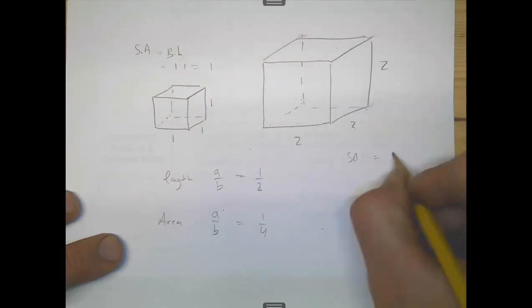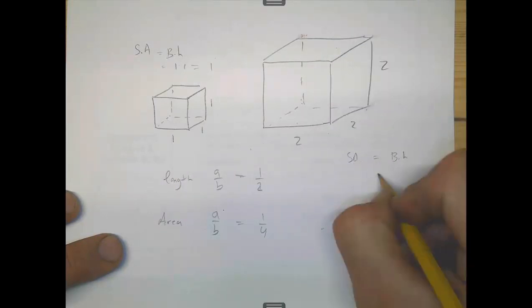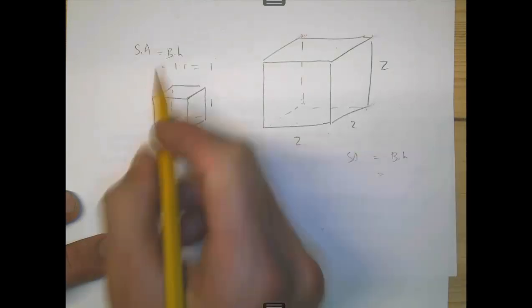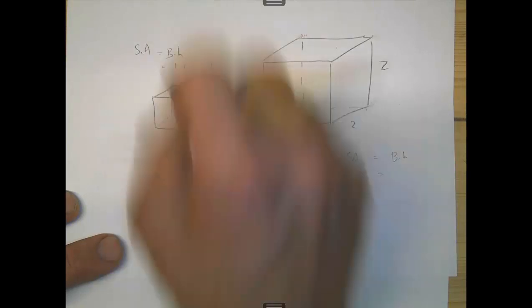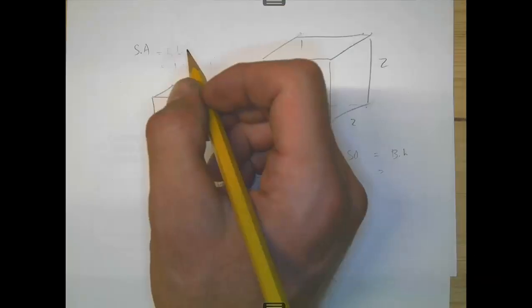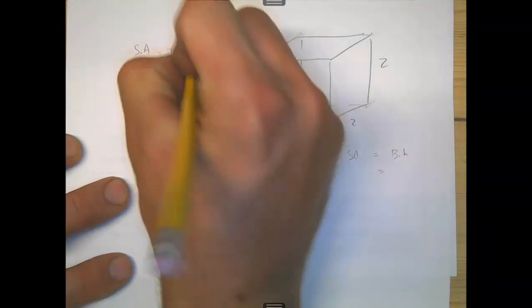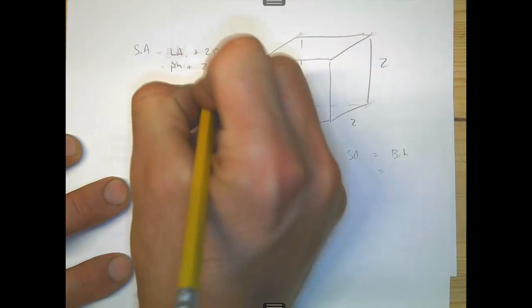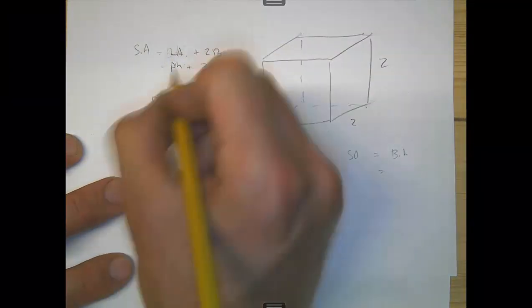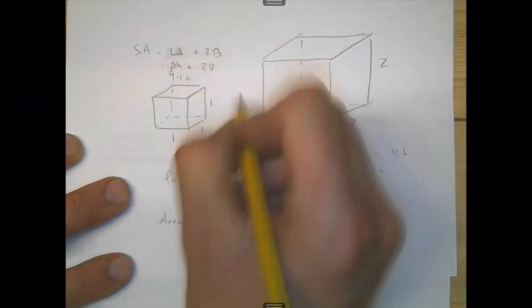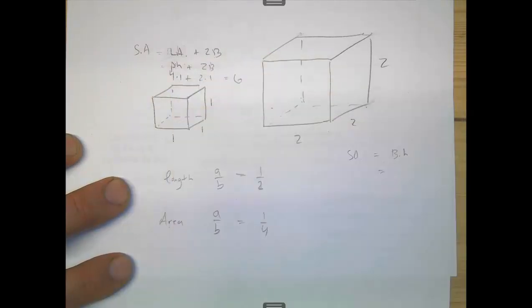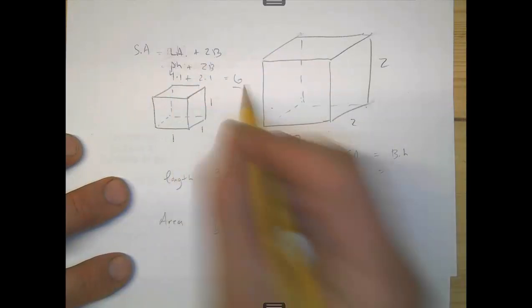surface area is equal to area of the base times the height. I'm sorry, I'm doing volume here. Surface area is, let me try this again. Lateral area plus 2 bases. Now, lateral area is perimeter times height. So perimeter is 4, the height is 1, and then the bases are both 1. So I have 6 for my surface area. See, better. Okay, so the surface area of the small one is 6.